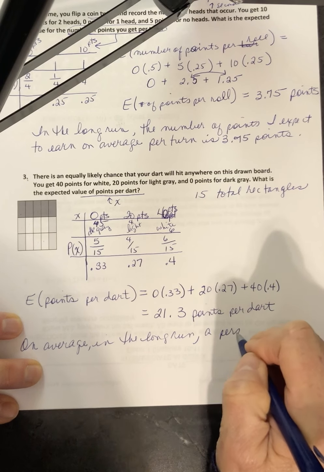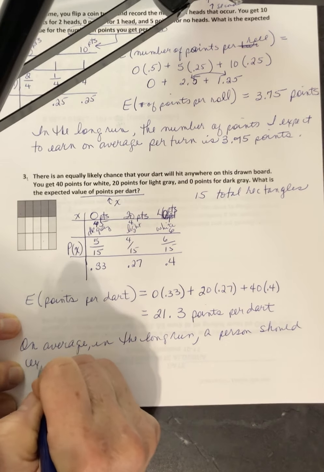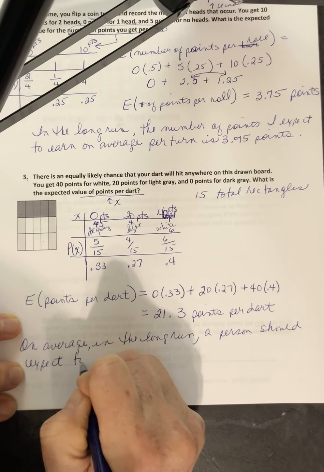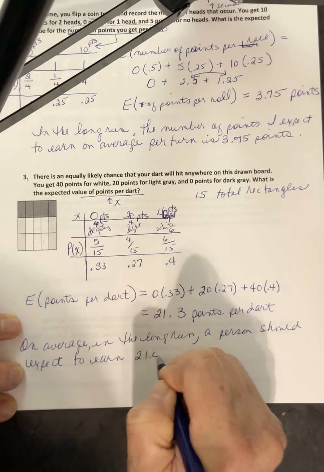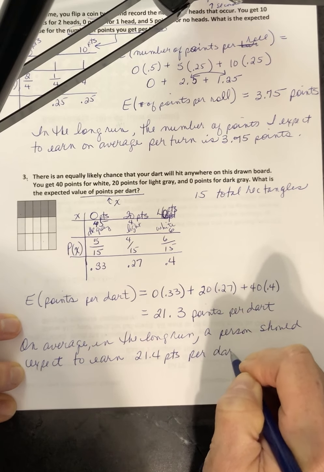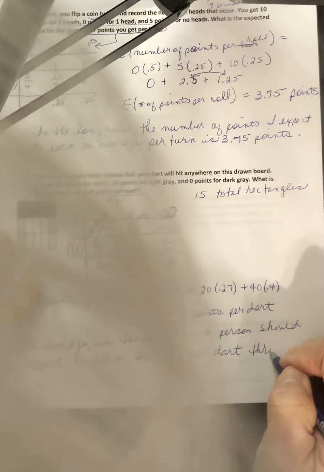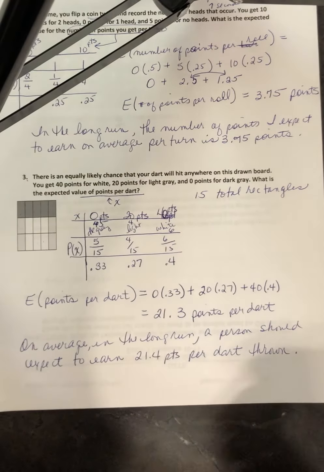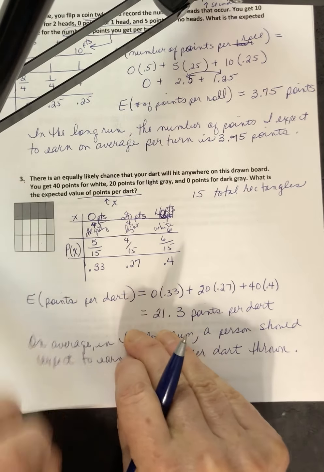A person should expect to earn 21.4 points per dart thrown. Okay, so that is number 3.